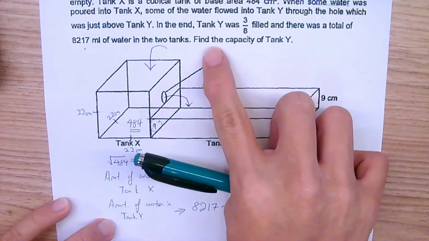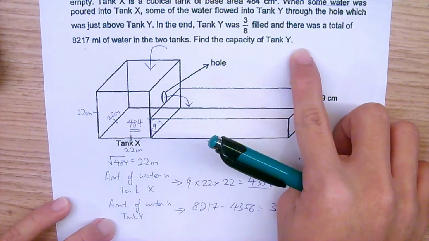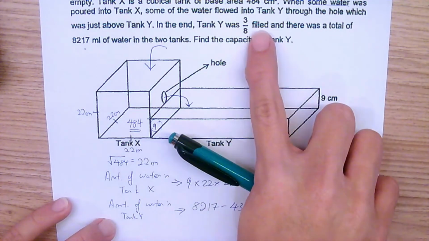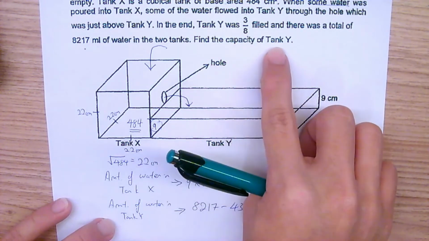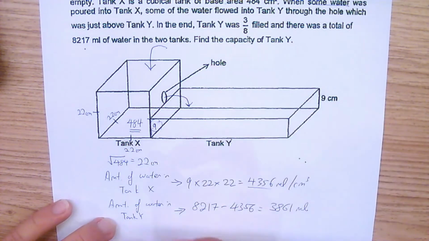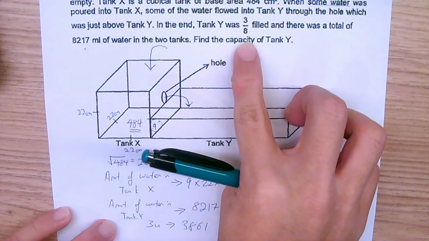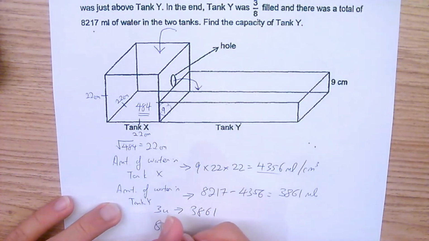So with this, they ask us to find the capacity of tank Y. Easy, right? Because if it's 3/8 filled, it is this much. How to find out the capacity of the tank when it's 8/8 filled? Which means that right now I can just write 3 units will be 3861. I want to find out total capacity, so I have to find 8 units. So it will be this divided by this multiplied by this.